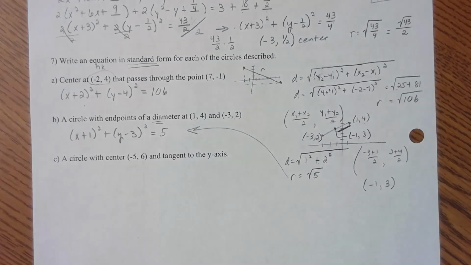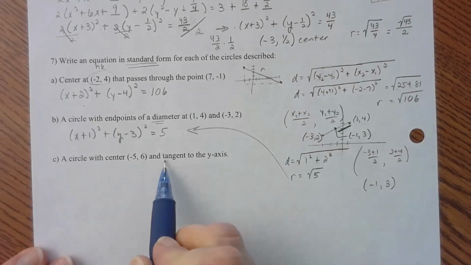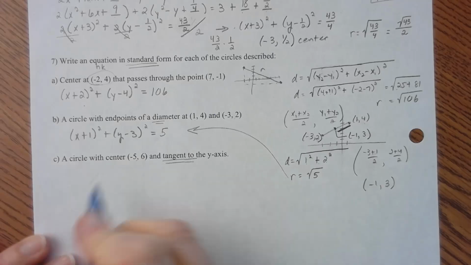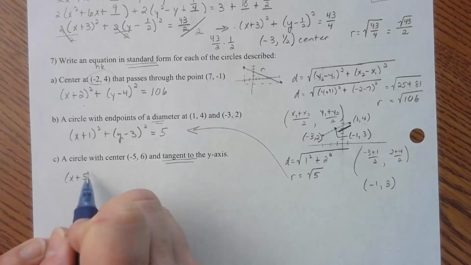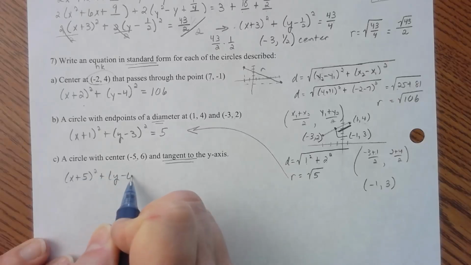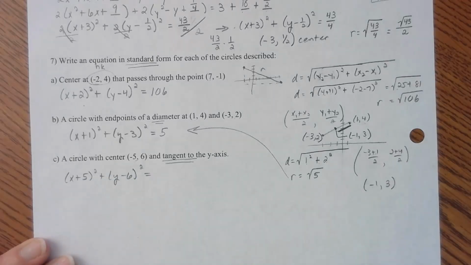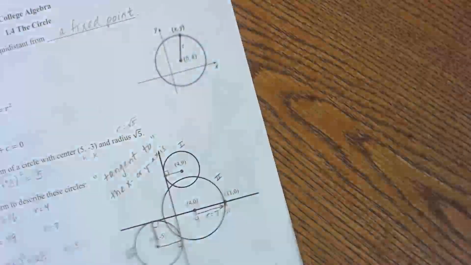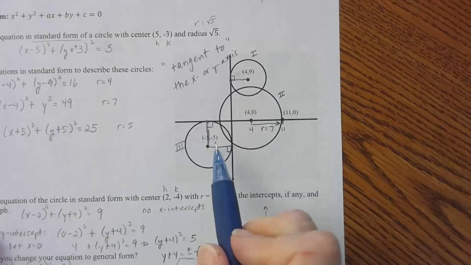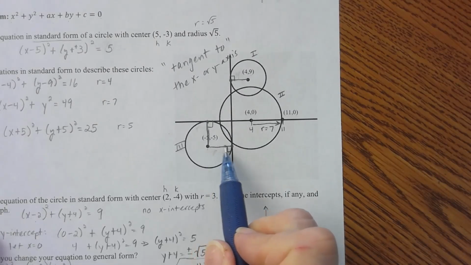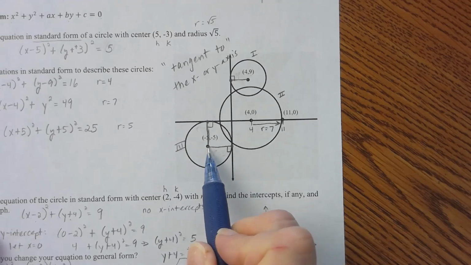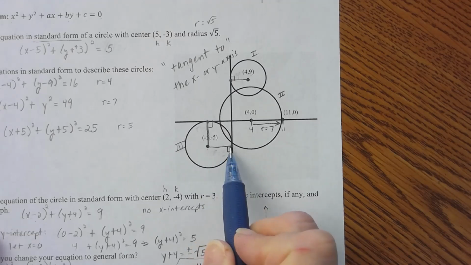Last one. We're going to write an equation for a circle with center, negative 5, 6, and it's tangent to the y-axis. First of all, I already have the center, so I'm just going to put that in my equation. And now I have to come up with the radius. Remember what tangent to means. It means that the radius intersects the y-axis at a right angle. So the distance from the center to the y-axis will be my radius.